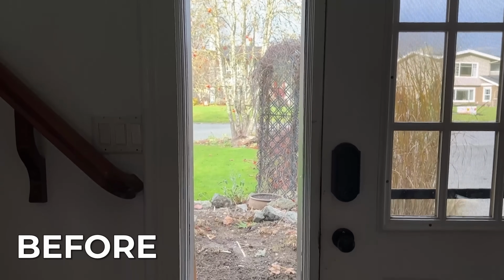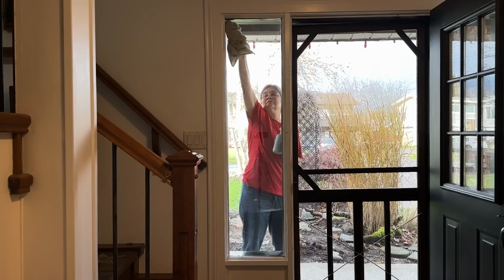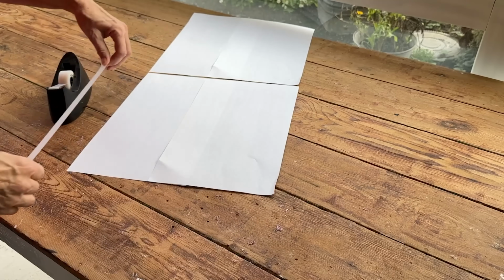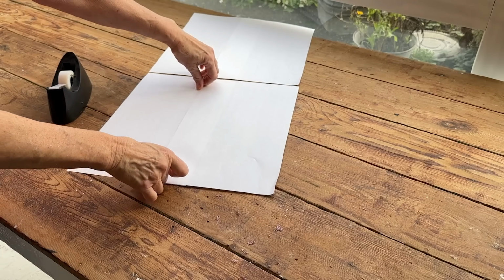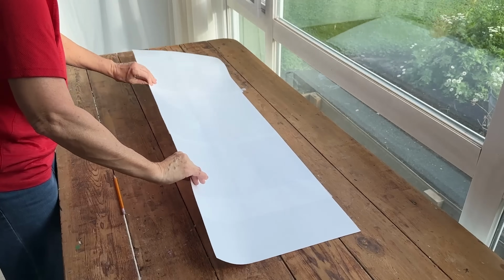Let's create a frosty entry no one will soon forget. I'm cleaning some side light windows that surround my front door from indoors and out. I'm now positioning some legal size paper on a work table in the size and shape of the window, then taping the sheets together from both sides.